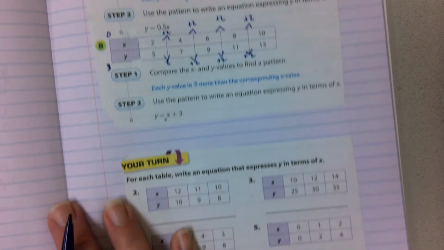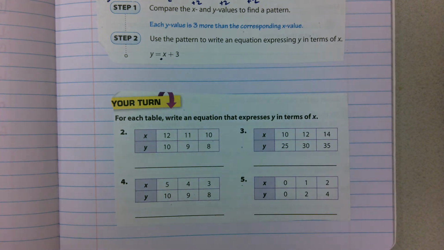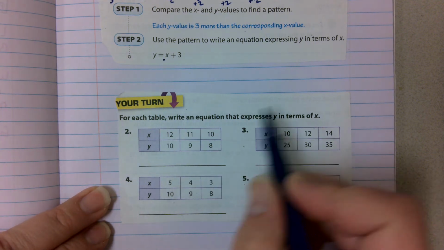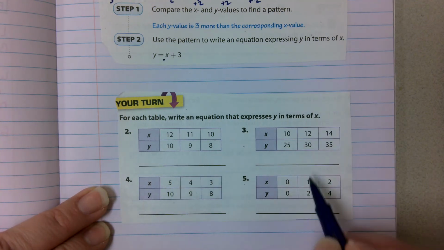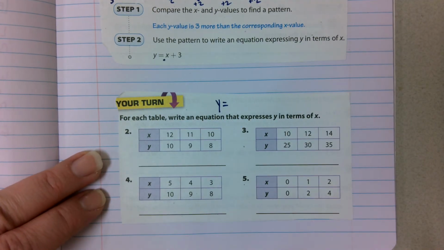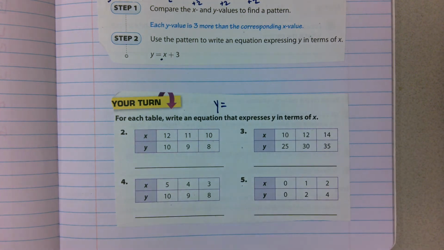All right, your turn. For each table, write an equation that expresses y in terms of x. So I'm going to have you give me an equation for 2, 3, 4, and 5. And looking at y equals, that's how you're going to type that in, and then whatever you get for your equation.